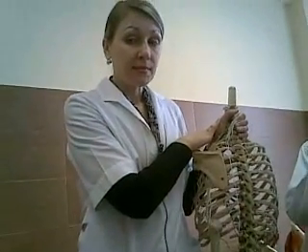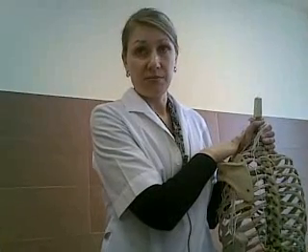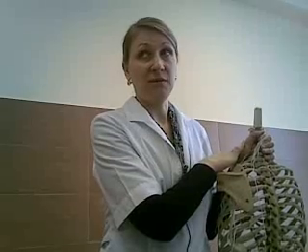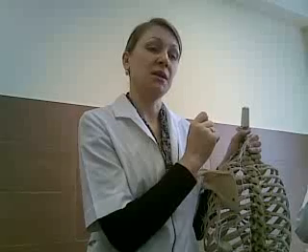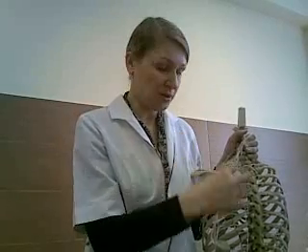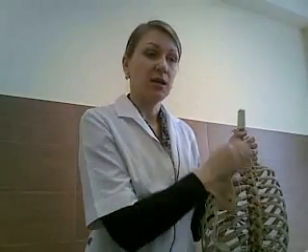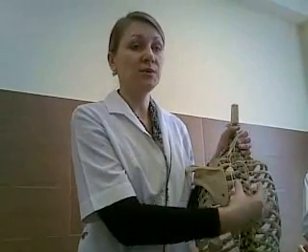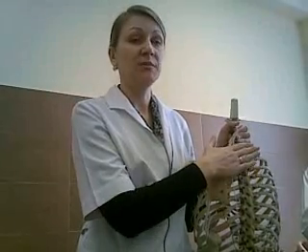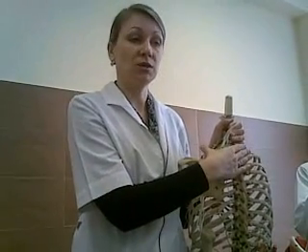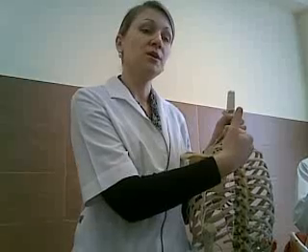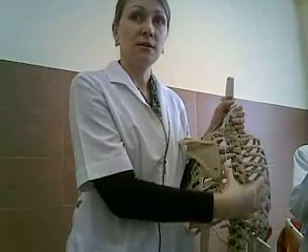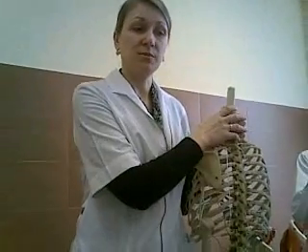Deep muscles of the back are autochthonous muscles. They develop on the back and they have a metameric structure. They are located segmentally. They attach to the vertebrae and perform the movements in the vertebral column. The main function of deep muscles: they are autochthonous, they develop and grow and work in connection with the spine, with the back.